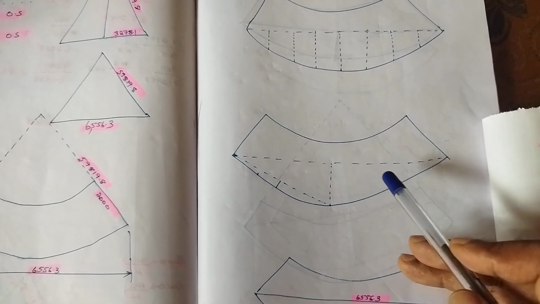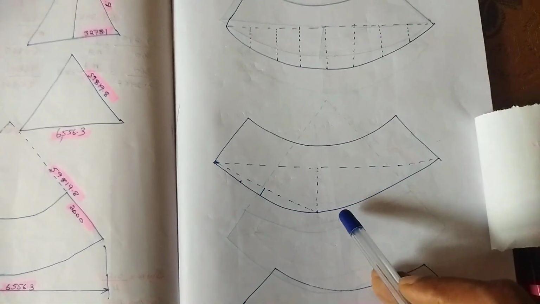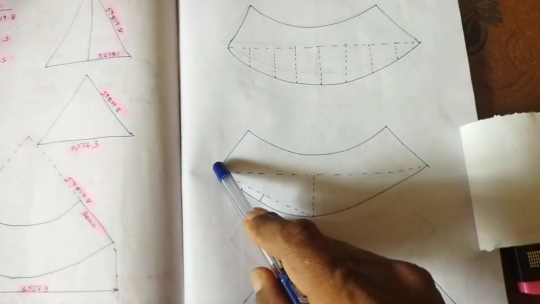Then we can make this curve slightly, with this point and this point, these 2 points.